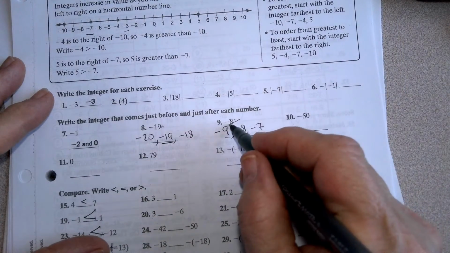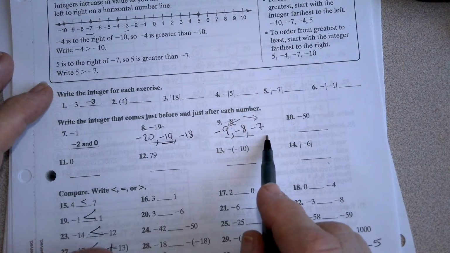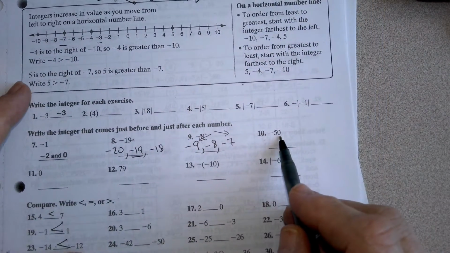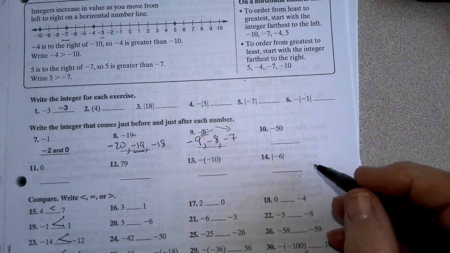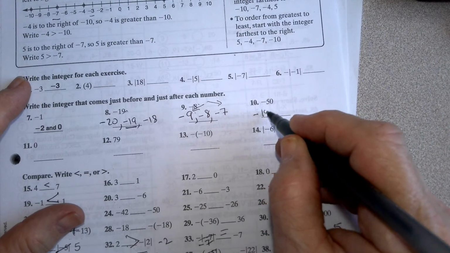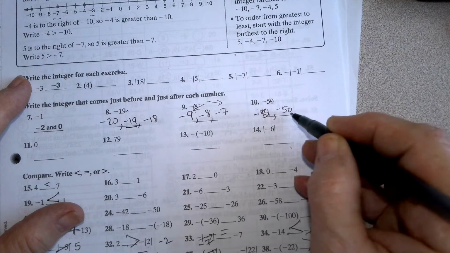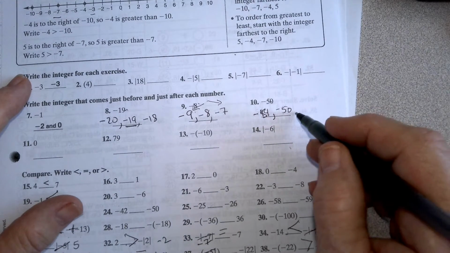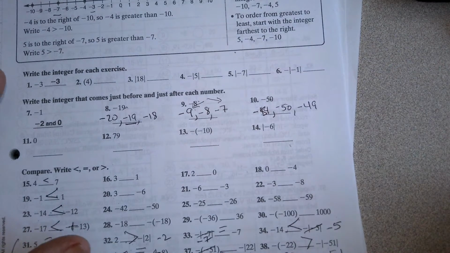So this is our before and after. But you can see it better if you put all 3 of them together. So what's the one before negative 50? Negative 51. Again, it's on the number line. This is going to be colder than this one. And then what goes after the negative 50? Negative 49.